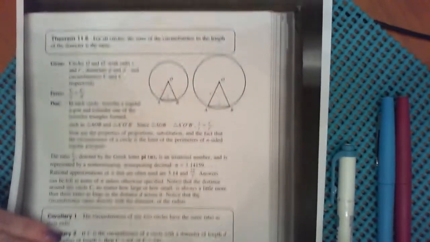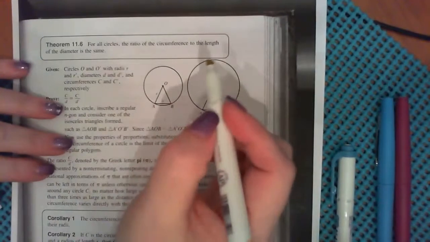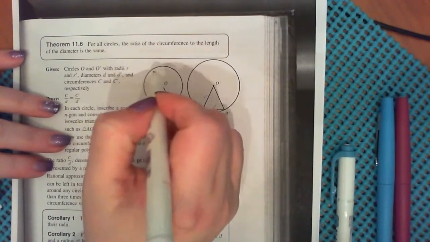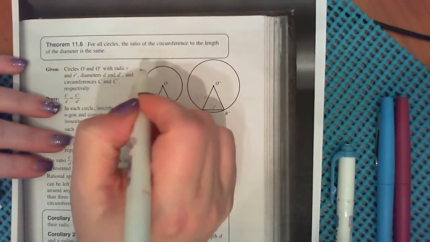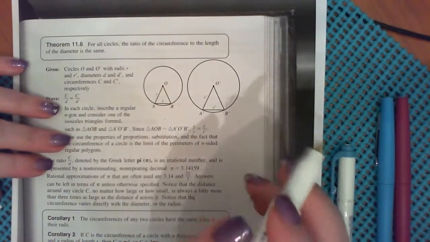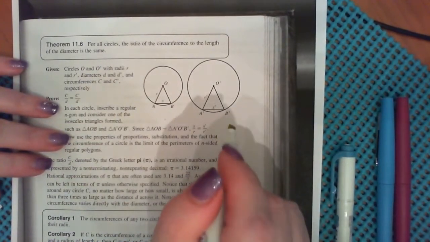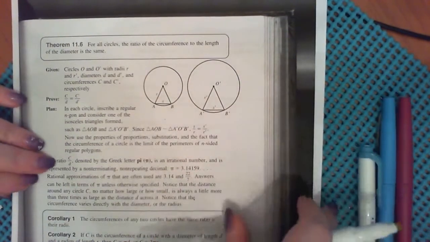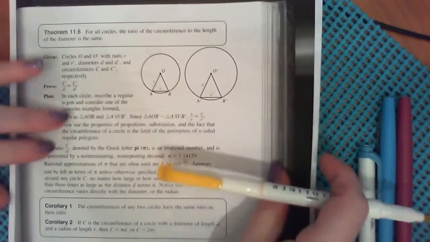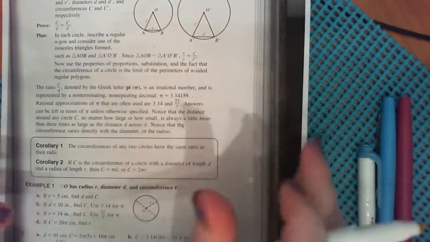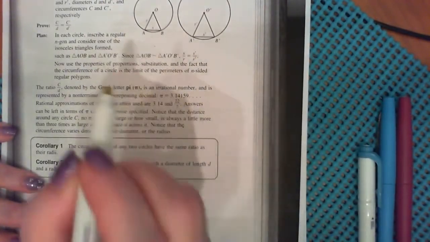And then when you turn the page, Theorem 11.6 says for all circles the ratio of the circumference to the length of the diameter is the same. In other words, that ratio is pi, or 3.14..., because it keeps on going. But they can use that it's the same like they did in this example, which isn't exactly excruciatingly important.